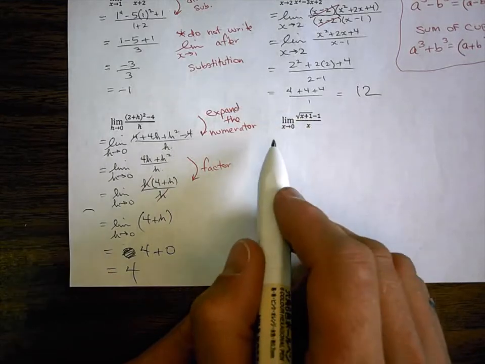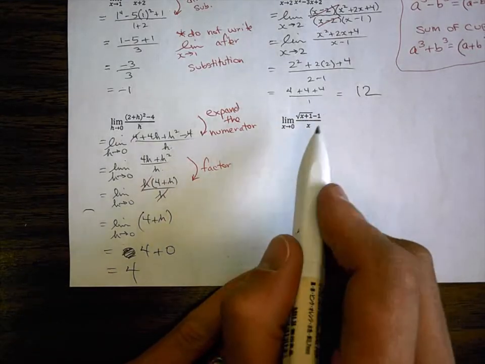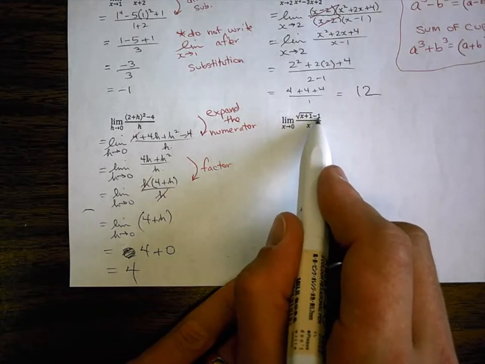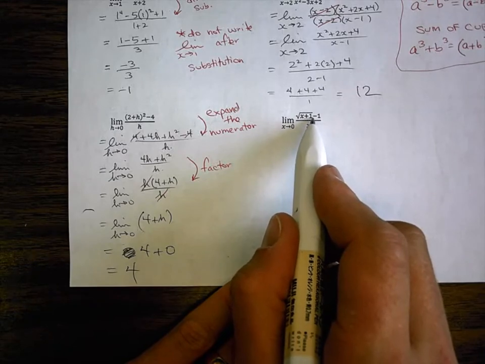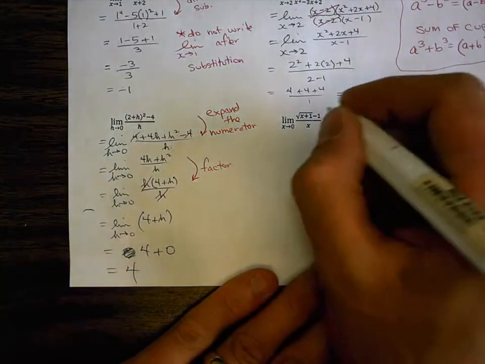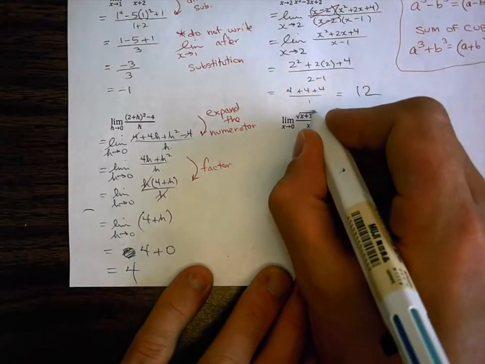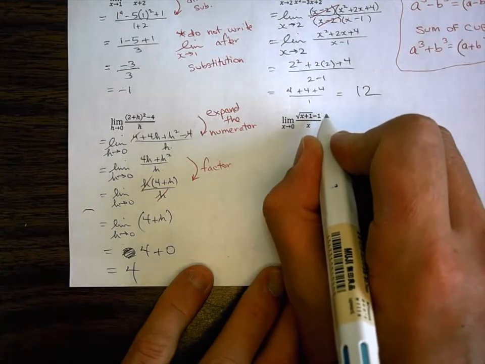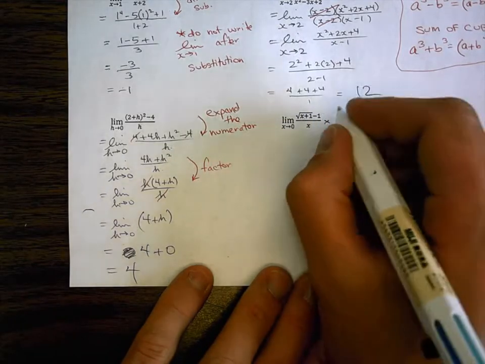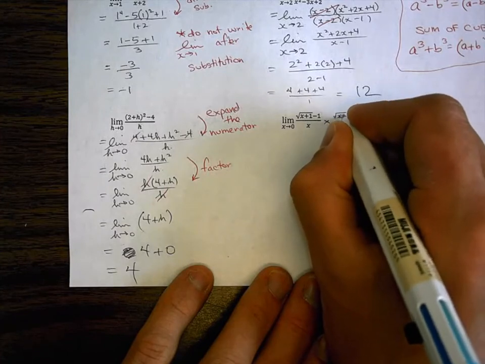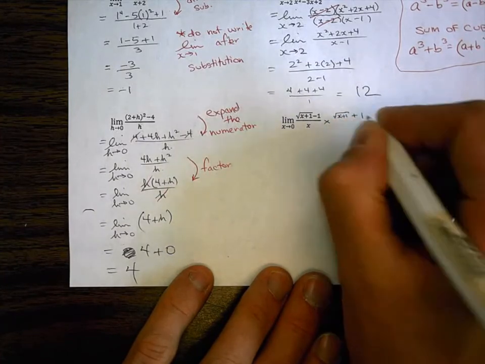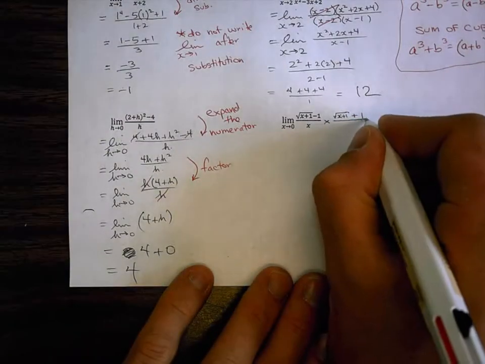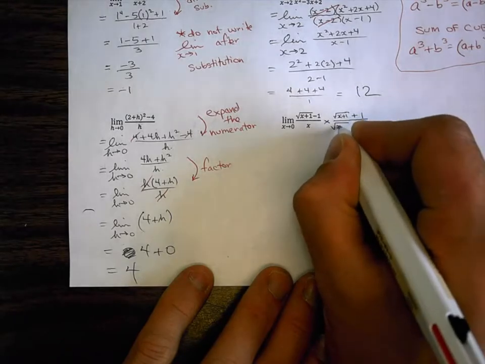Expand? No, I can't. But what I know is that my numerator has a square root here, and then a subtract 1 or a plus 1. In this case, a subtract 1. I'm going to multiply by something called the conjugate. I'm going to try to turn this into a difference of squares. So I have something minus something. Remember, the other factor for a difference of squares would be that something plus something. Now, if I multiply the top by that, I have to also do it to the bottom. Otherwise, I'm just making up math.